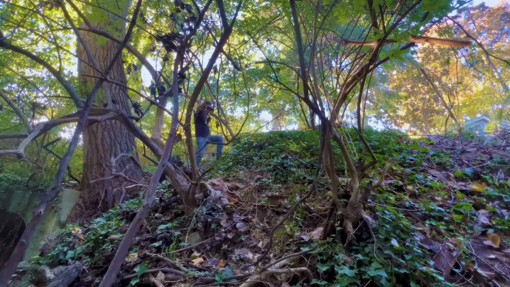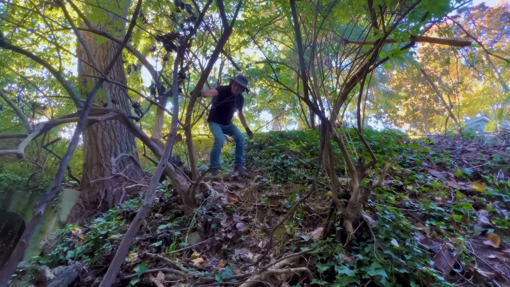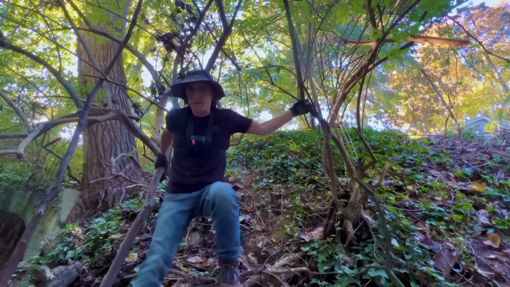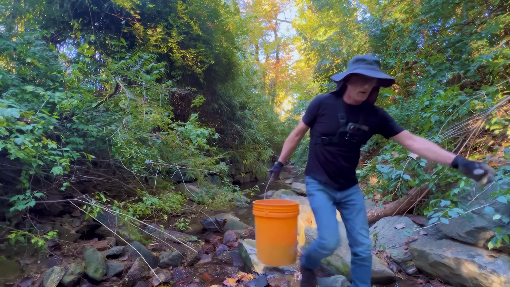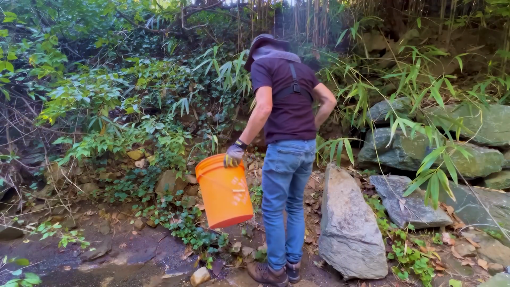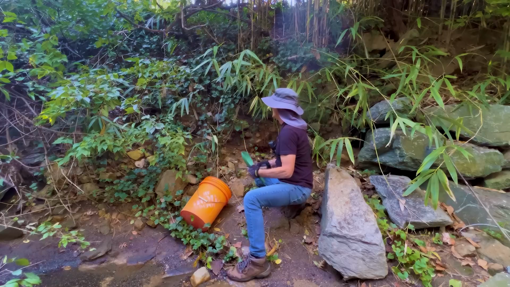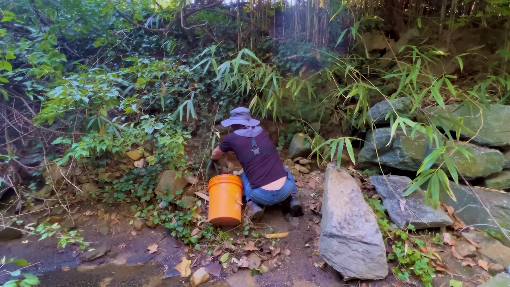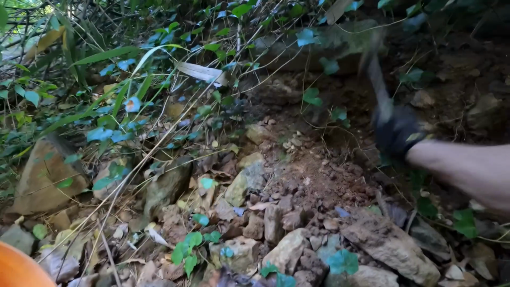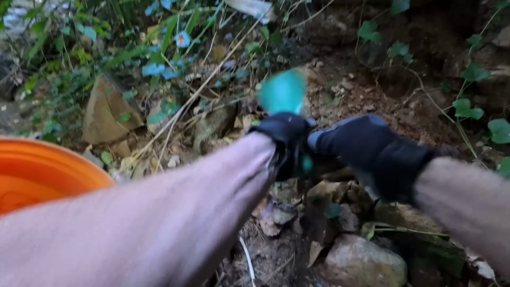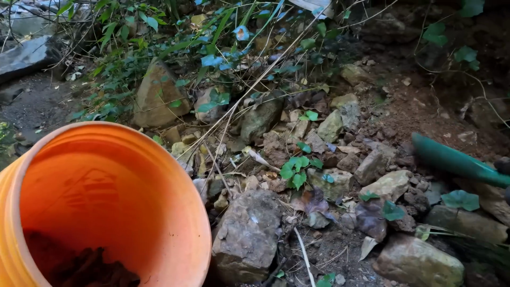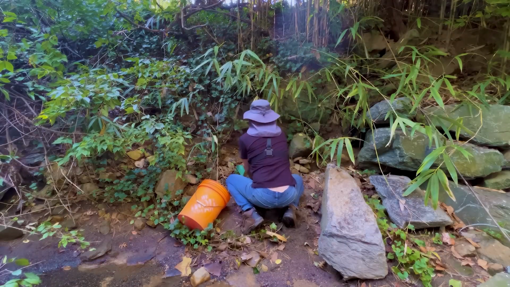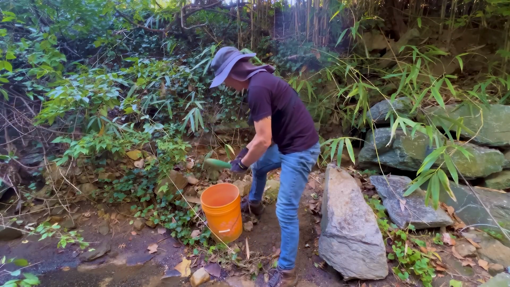On the lower left, you can see the storm drain, and on the upper right, you see the top of a house. I did obtain permission from the homeowner to come down here and look in the creek. This area right here, you can see it. That's a good sample.